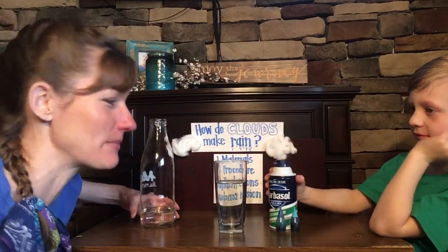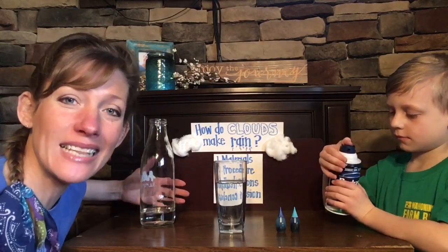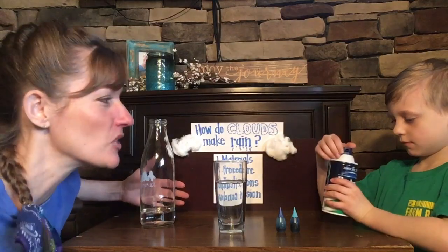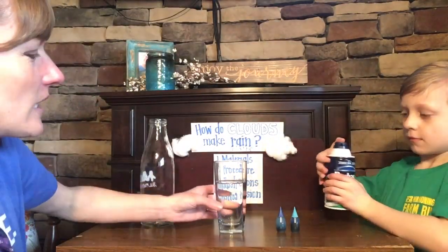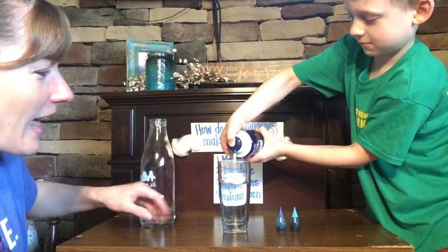And now Silas is going to help me out. We're going to add some clouds. The shaving cream is going to be the clouds. Hold on 1 minute, buddy. Clouds are really just droplets of water or water vapor that is collecting up in the sky. So we're going to go ahead, Silas. We already shook our shaving cream. He's going to squirt some clouds.